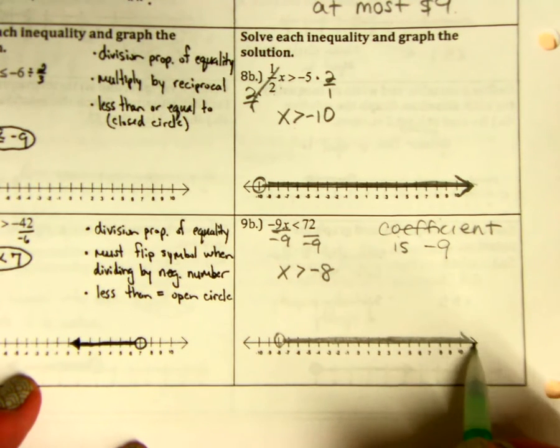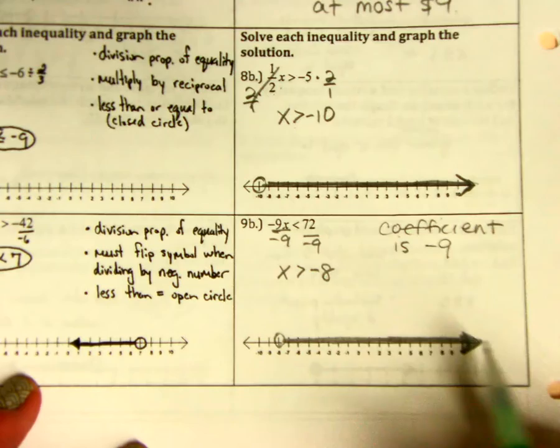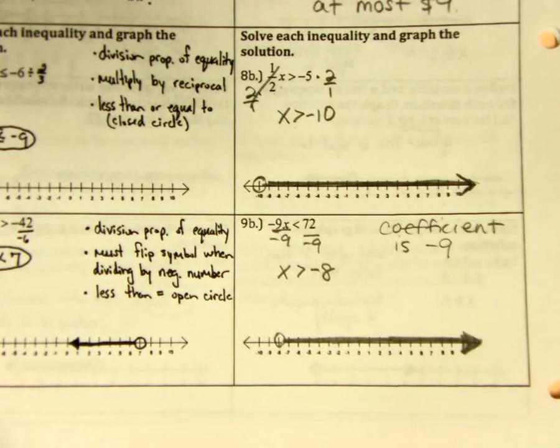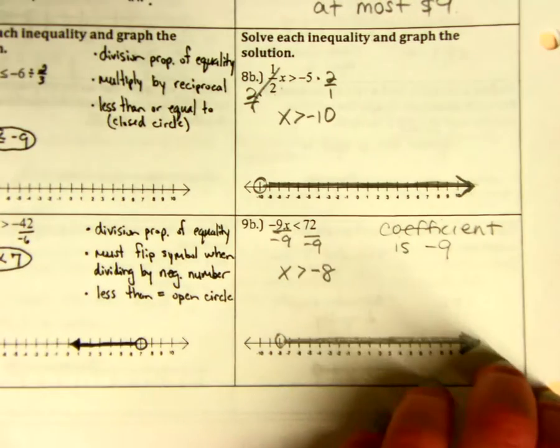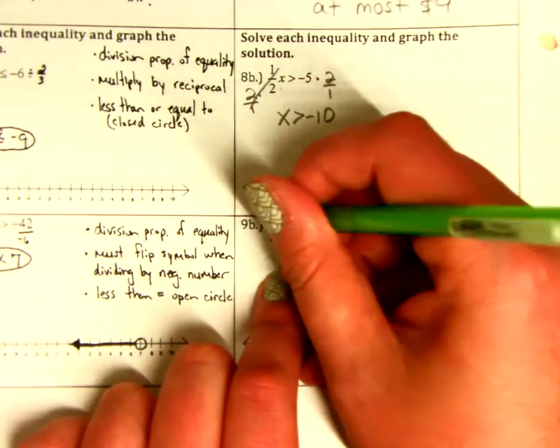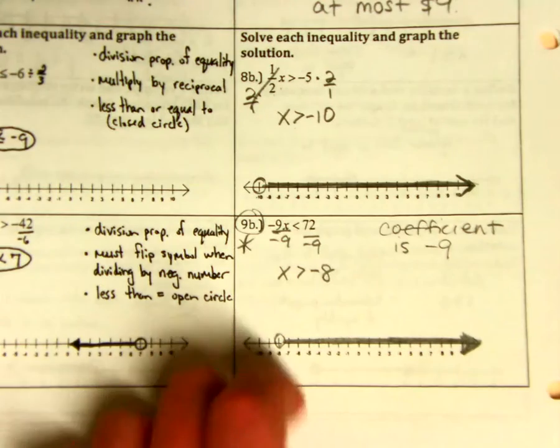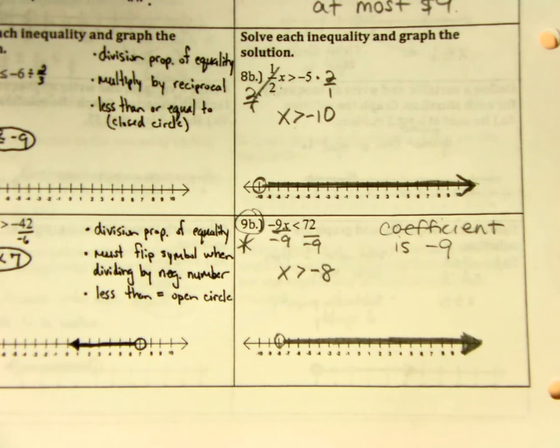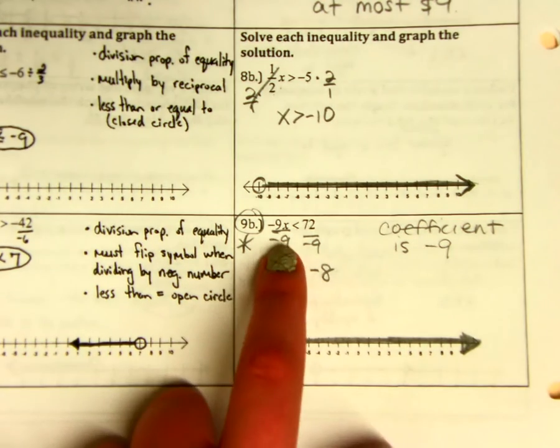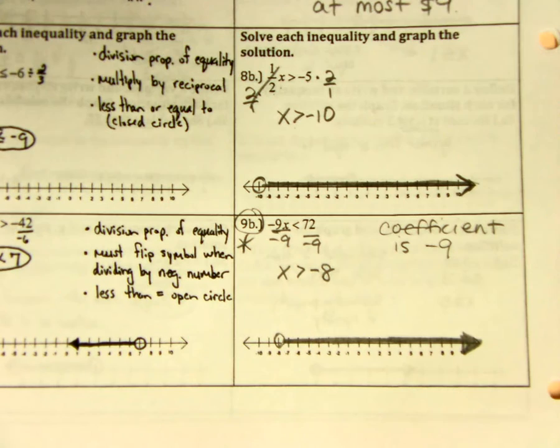So we're shading to the right again. Lots of shading to the right today. All right, it's a little bit of a trick, so we kind of have to remember that if you divide or multiply by a negative number, meaning that negative number is your coefficient, you must switch the sign.